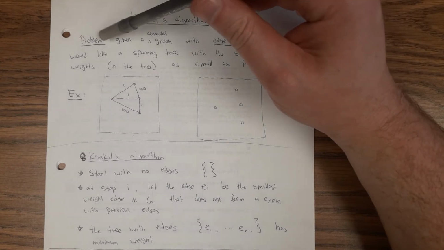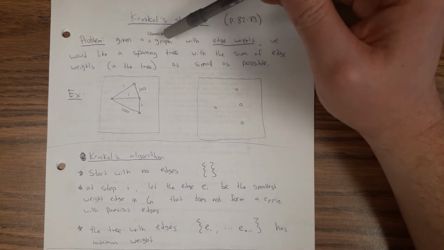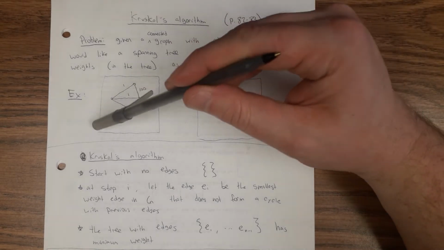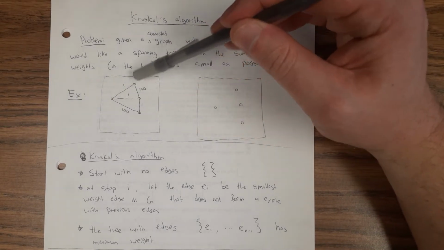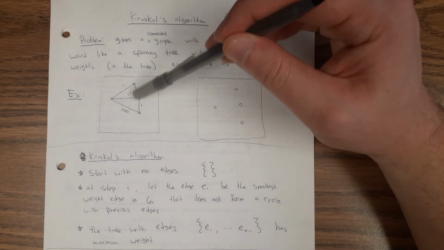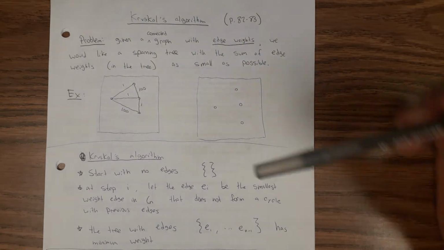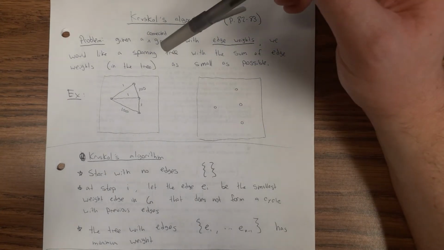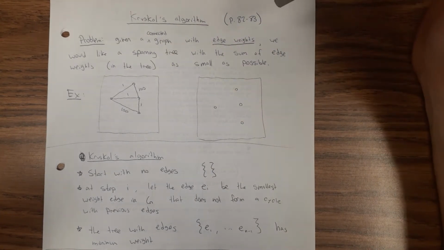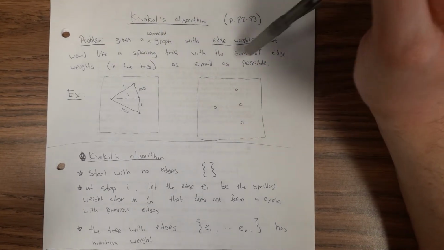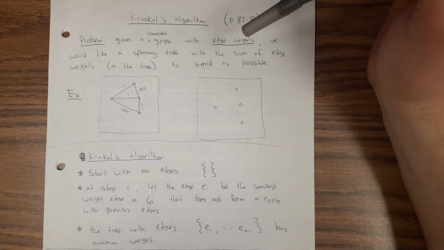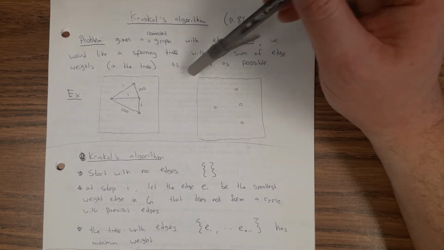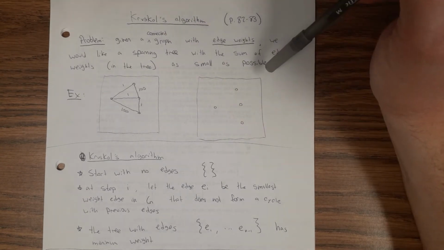Right, here's basically the problem. Say we're given a connected graph with edge weights. So down here I drew a picture. Here's a connected graph, and I drew some numbers by the edges, and these are considered the weight of the edge, whatever that means. And what we're looking for is a spanning tree of the graph, and I would like the sum of all the edge weights in the tree to be as small as possible.